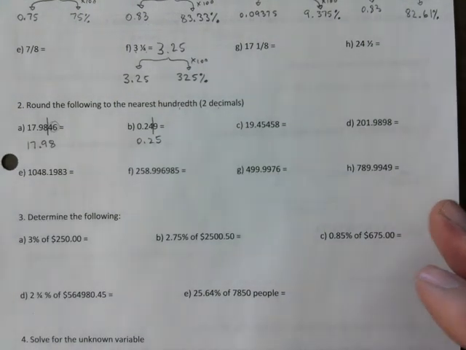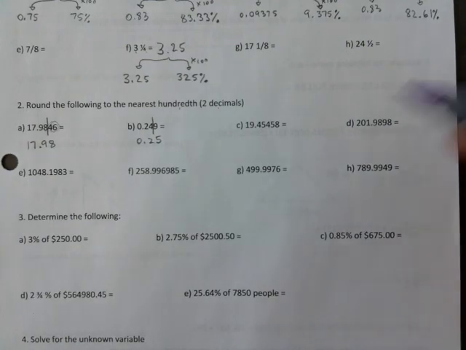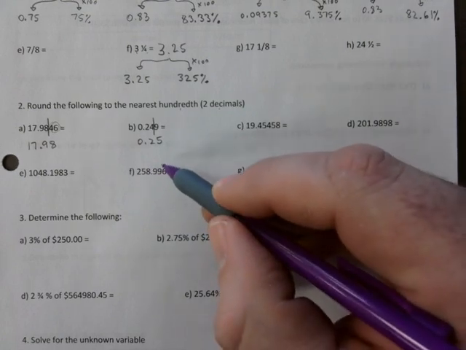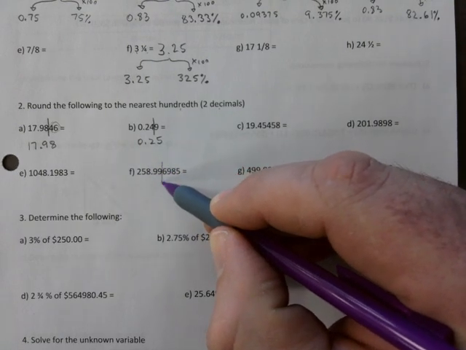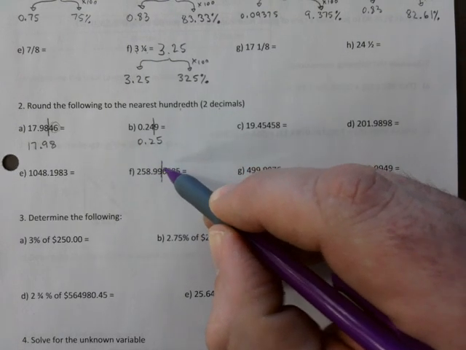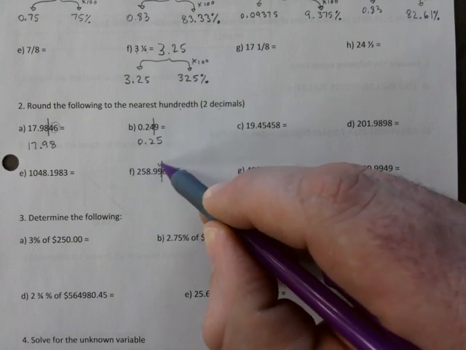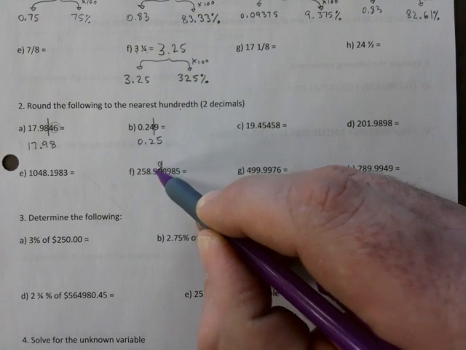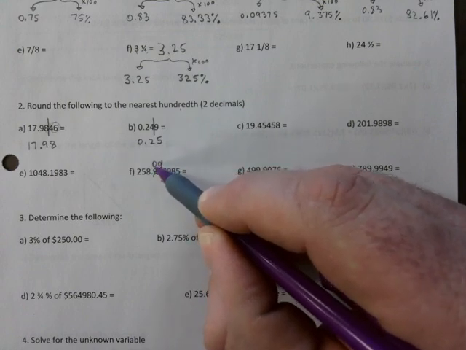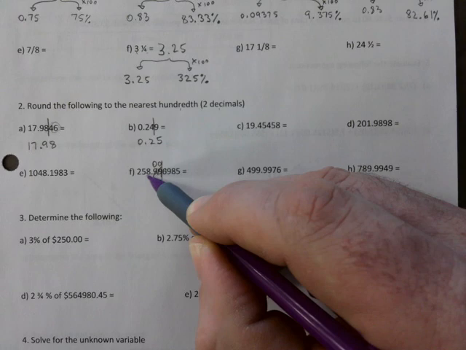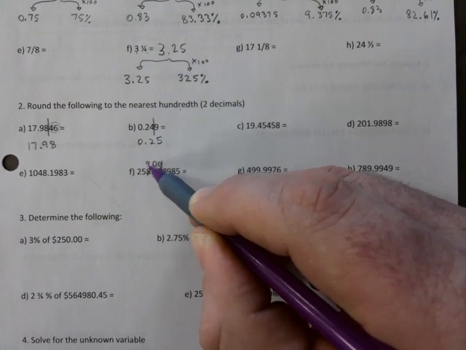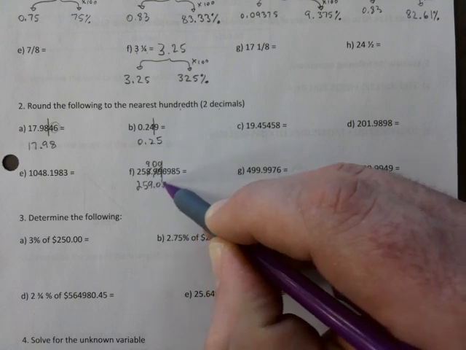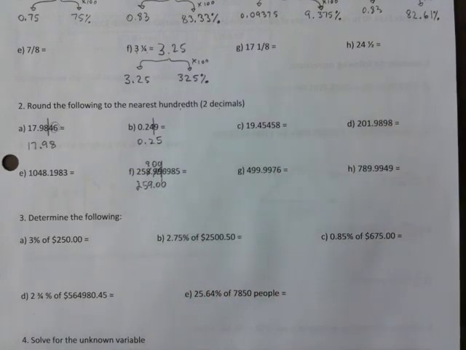These are basic rounding. Let's do a ripple effect question. I'm thinking this one here. This is what I mean with ripple effect. If you cut it there, this 6 will bump this to a 10, right? Which will in turn bump this to a 10. Which will in turn bump this to a 9. So it's actually 259.00. That's what that question would round to.